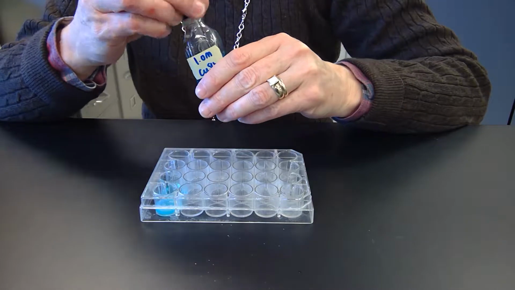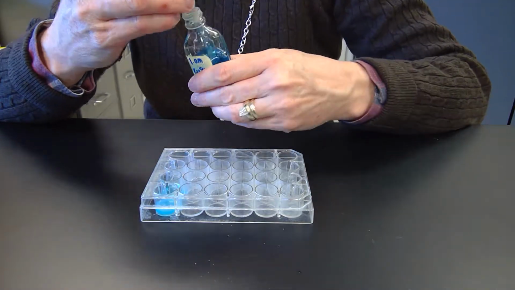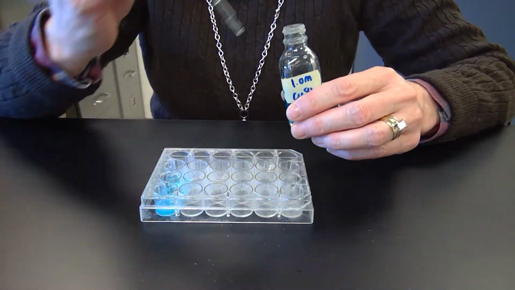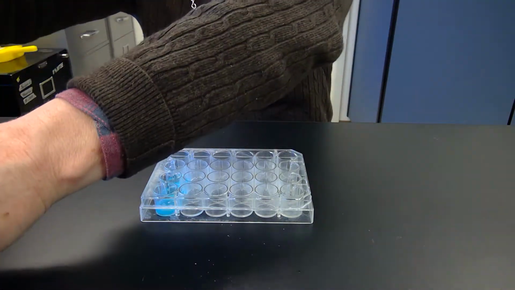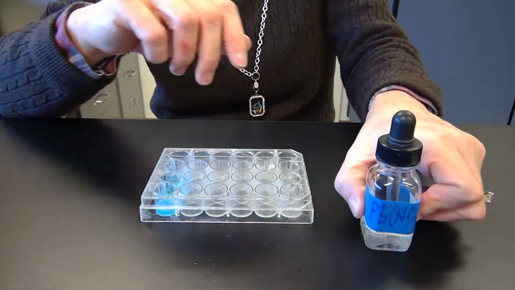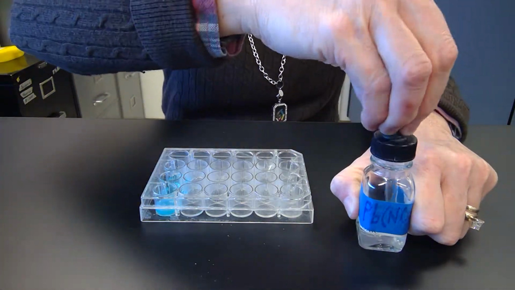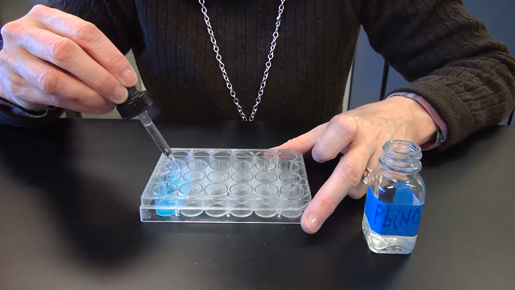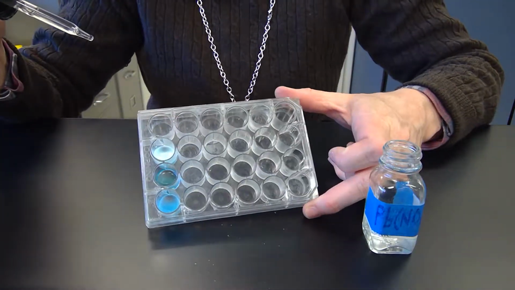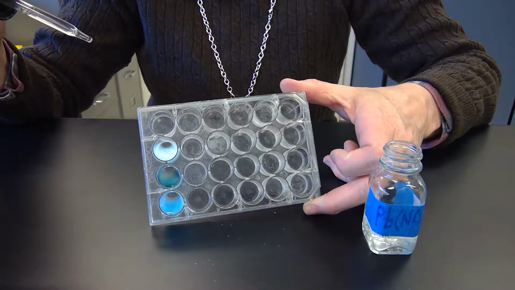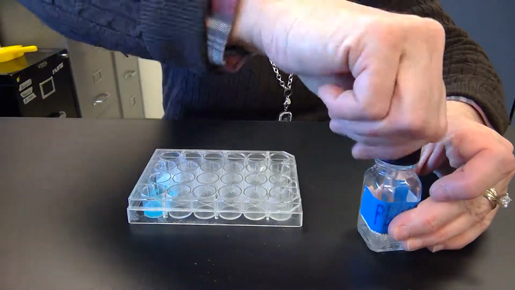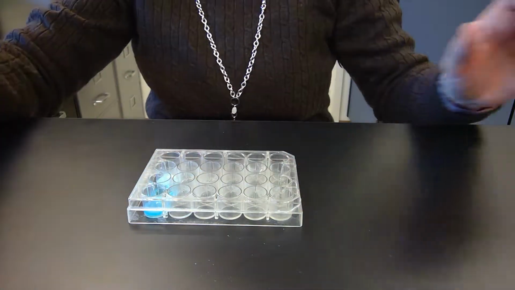And then the next one is copper 2 sulfate and then lead 2 nitrate. So we have lead 2 nitrate. That is clearly a reaction. If you can see it, it's like a white, powdery liquid kind of.